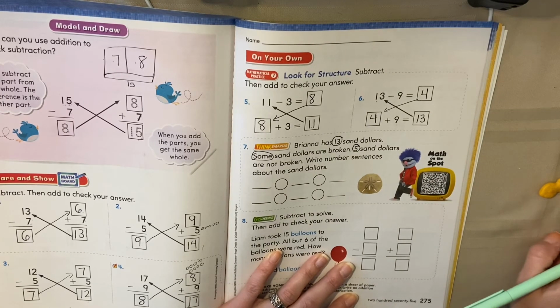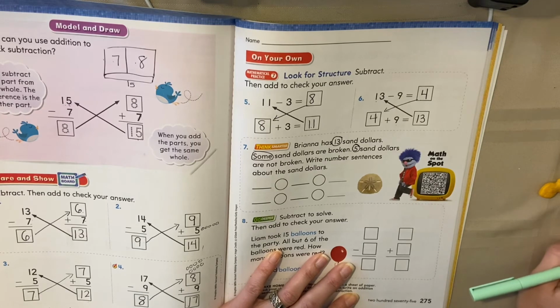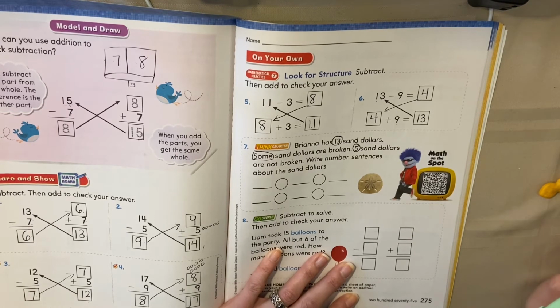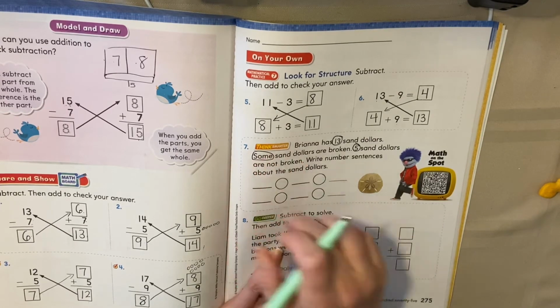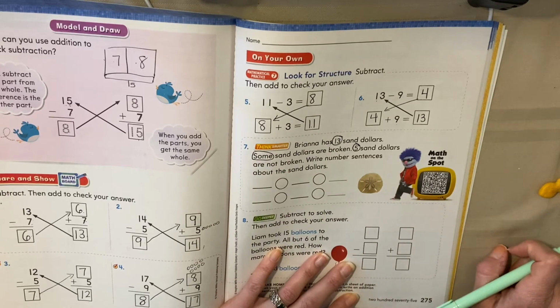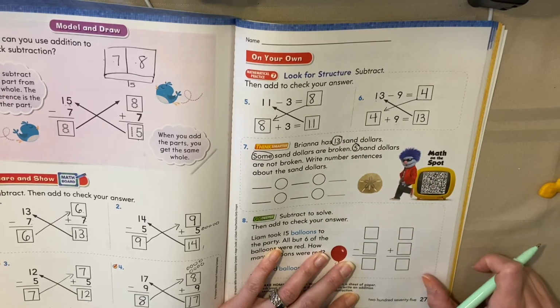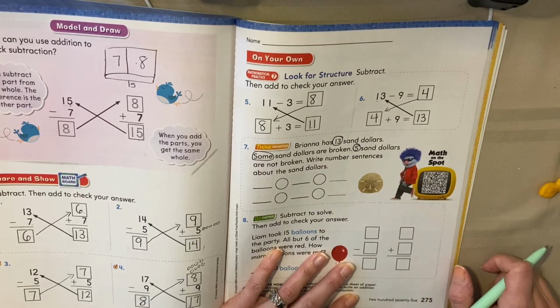All right, so let's read this again just to think about our problem. Brianna has 13 sand dollars. So she has 13, so picture that. Some sand dollars are broken. So if some are broken, it's like we're losing some, but we don't know how many. We have a missing number. 5 sand dollars are not broken. So 5 sand dollars are good. Write number sentences about the sand dollars.